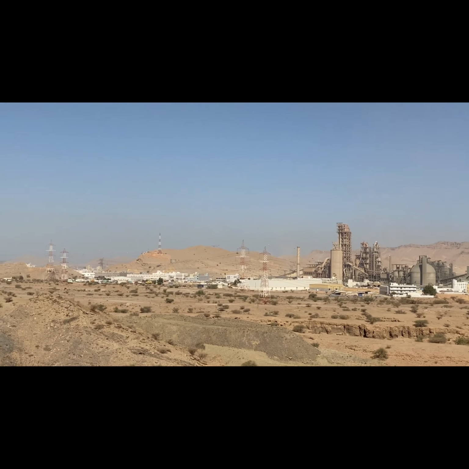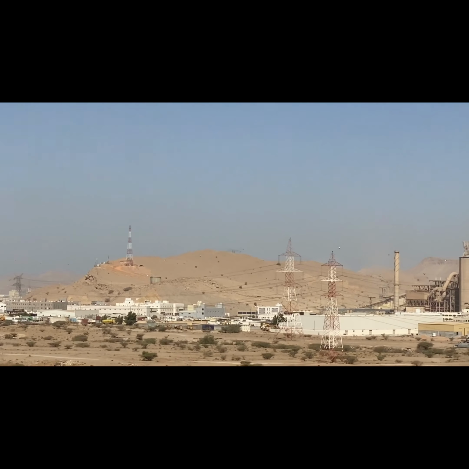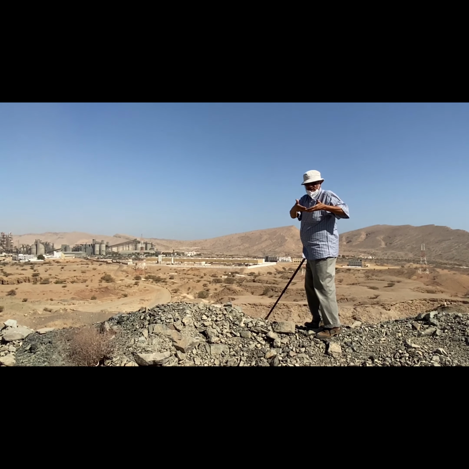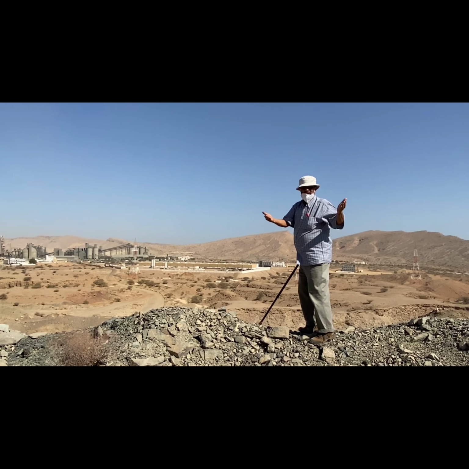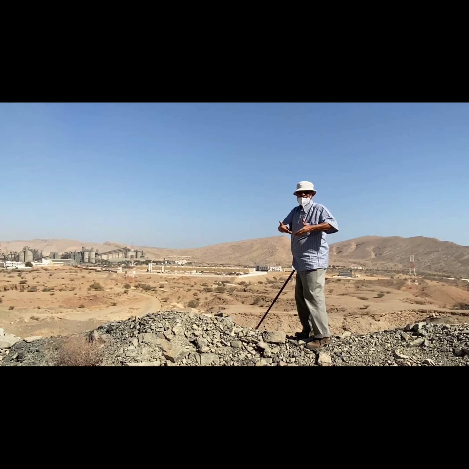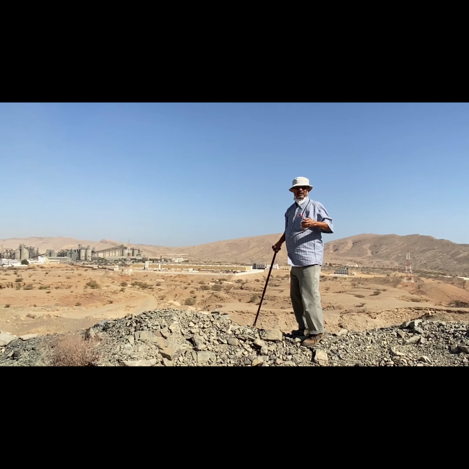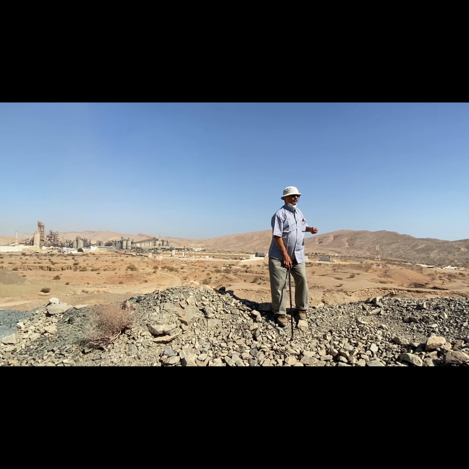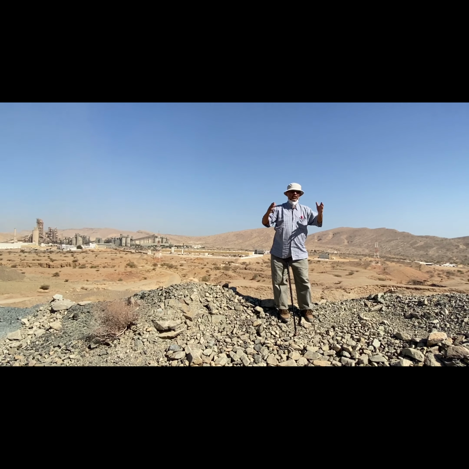So it seems to me that we have a major syncline here, dipping this way and dipping this way. We know a syncline is formed by compressional forces.